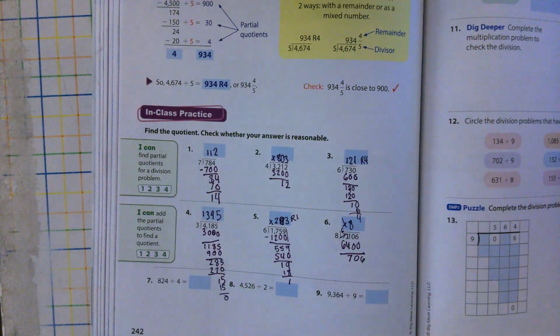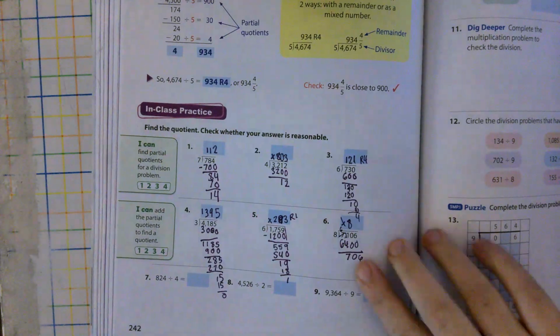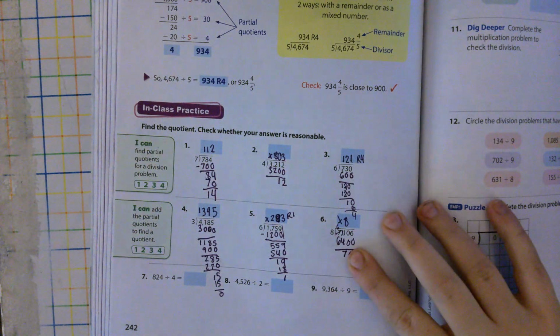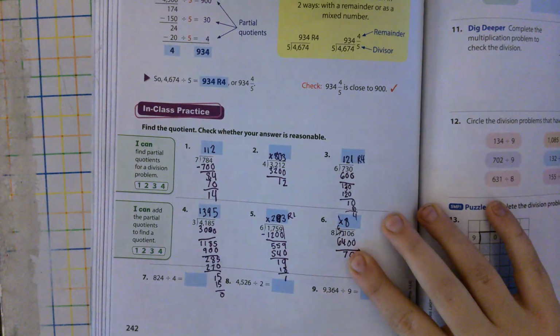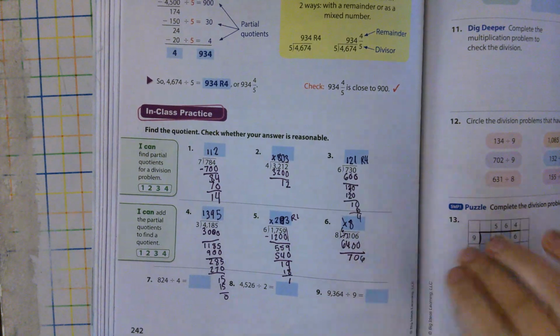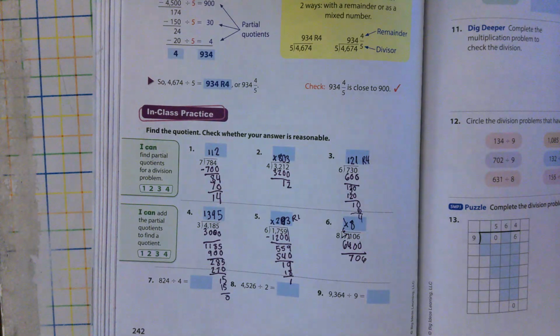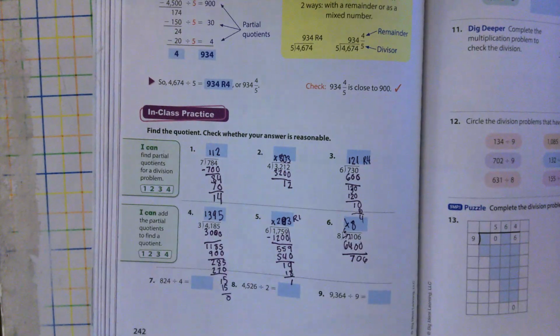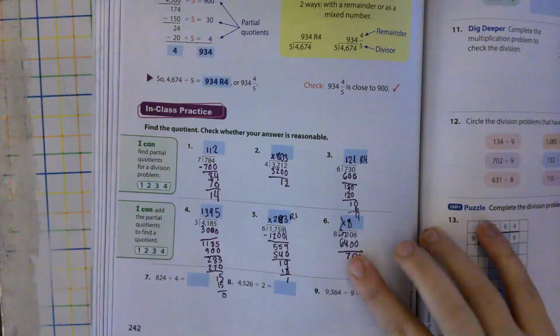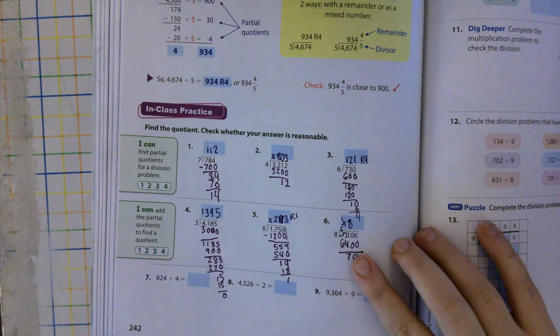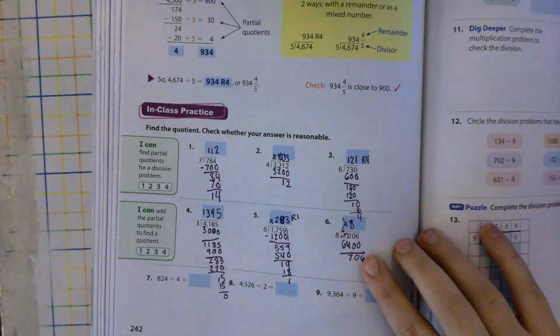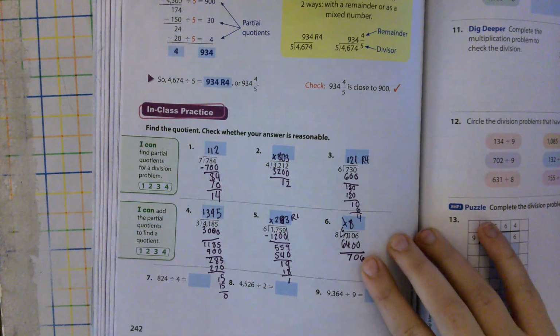Okay. Moving on. Can 6 fit into 7? Yes. No. Oh, wait. Sorry. I was wrong. Can 8 fit into 7? No, it's too big. Can 8 fit into 70 though? Yas, queen. Finley, how many times can 8 fit into 70?